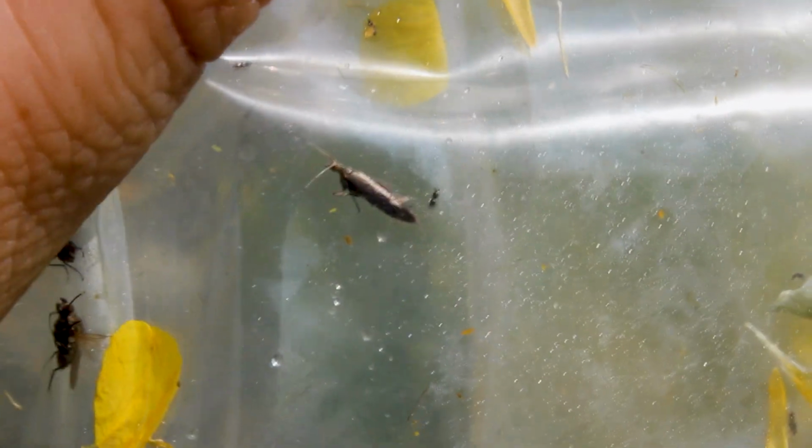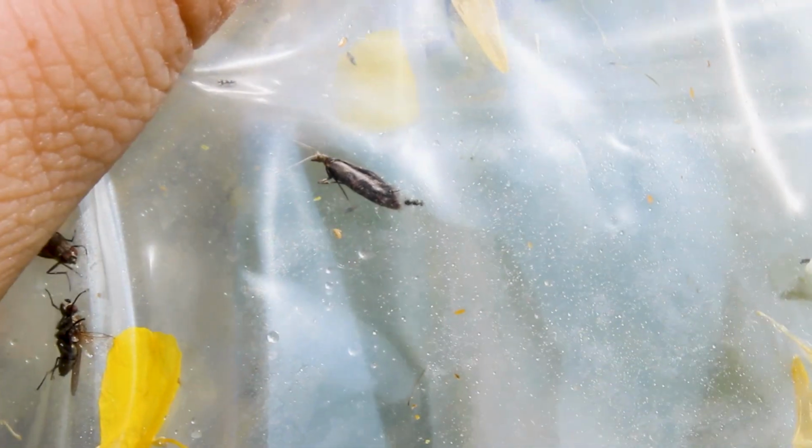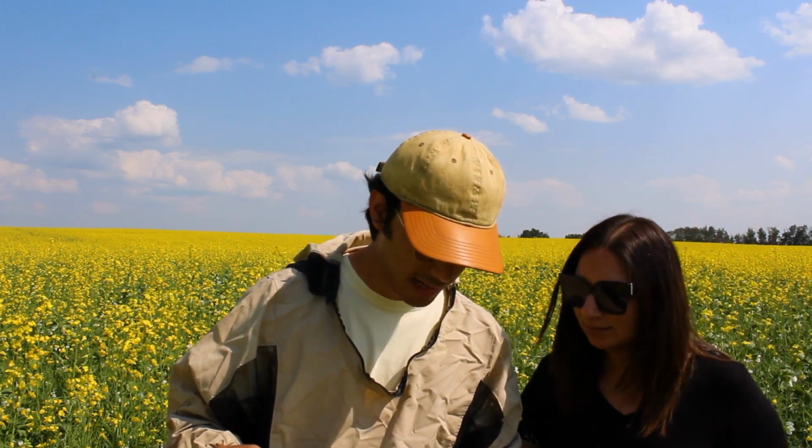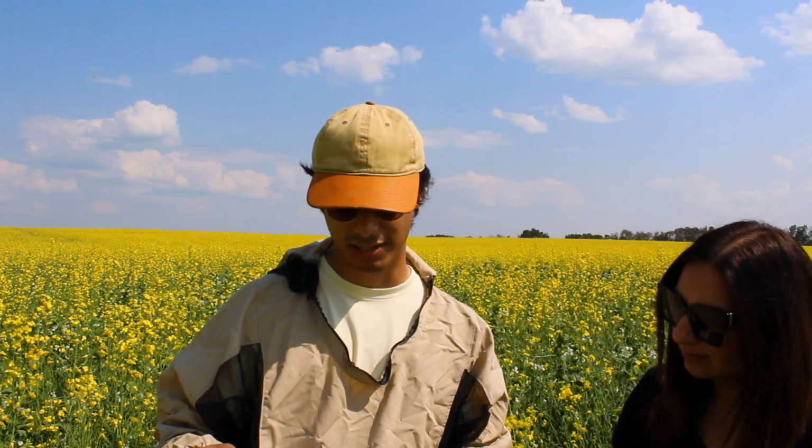So these sweep samples, along with all the other samples, we're going to be looking for parasitoids, predators, pollinators, all the beneficial insects that are going to be helping control insect pest populations, but also help pollinate. And surprisingly, and kind of lucky for us, we managed to find a diamondback moth, one of the major insect pests that we're going to be looking at.